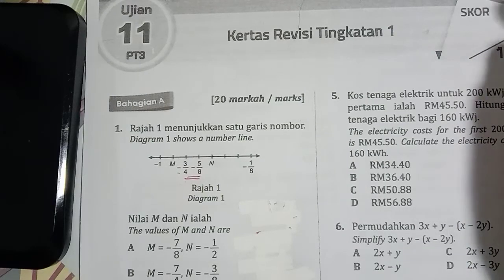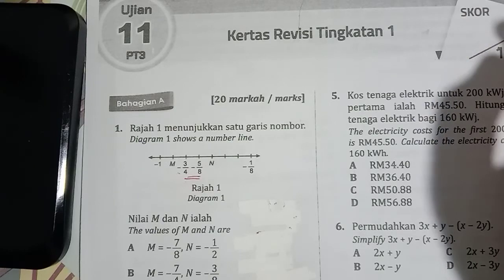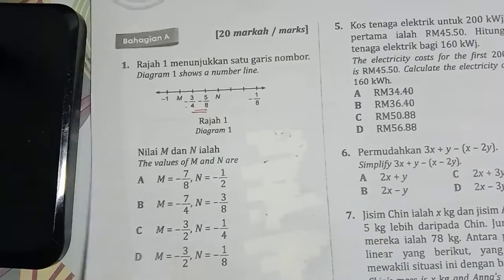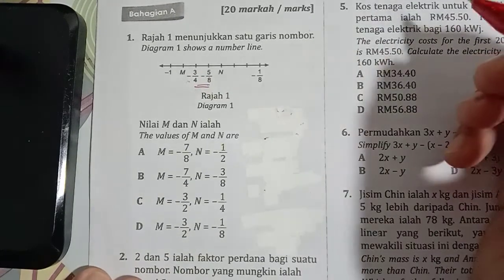Hi, today we want to discuss the Form 1 syllabus. So we are going to discuss the revision paper, Maths Form 1. Okay, let's look at Section A first. 20 objective questions, 20 marks.